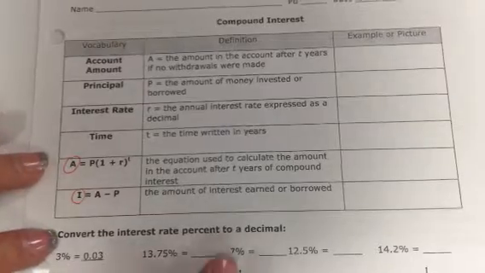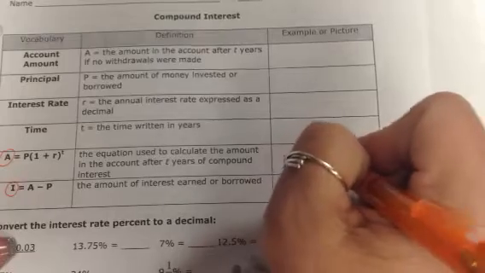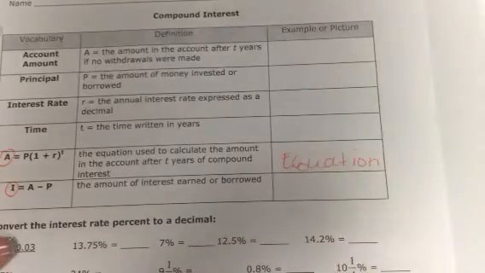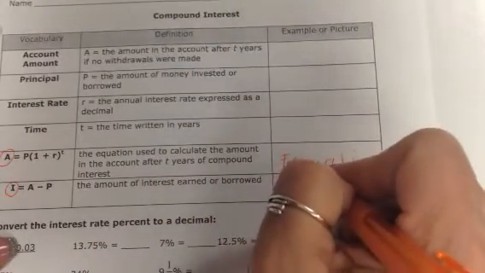Okay? So we can go ahead down here and say this is our equation, and it is going to give us our total. And then we're going to say this is our I, and it's going to give us our interest.